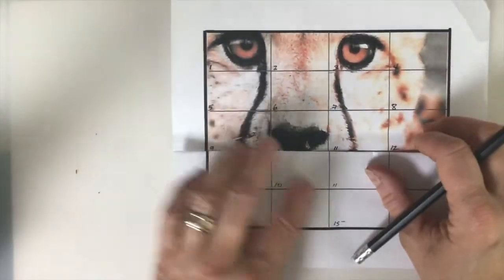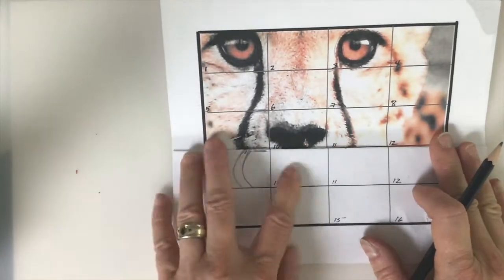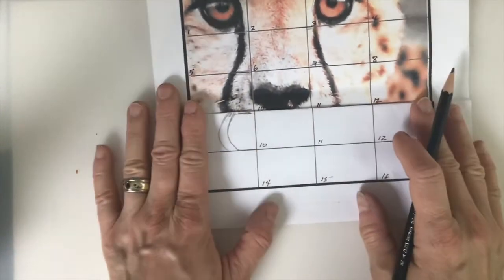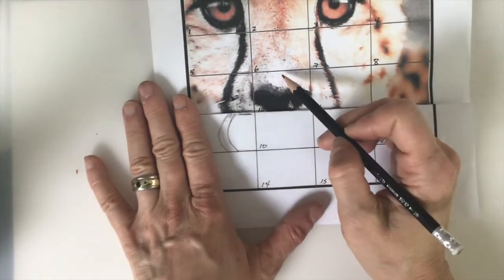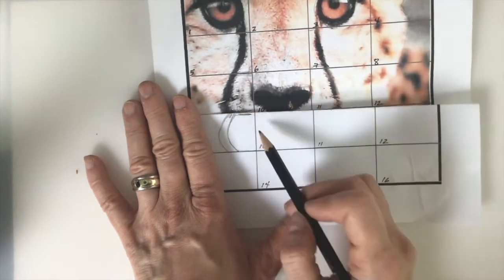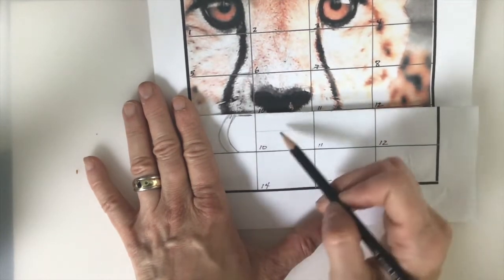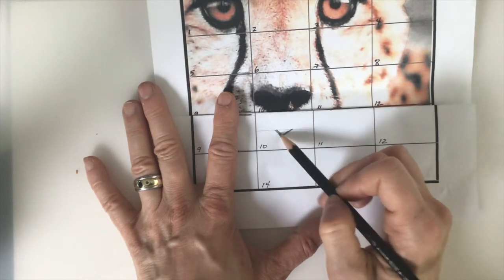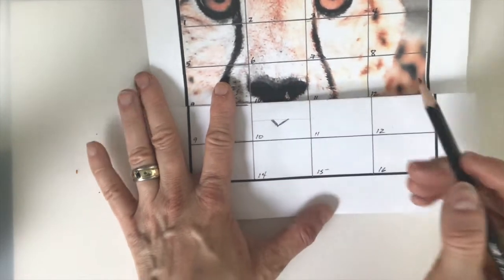Let's go over to number 10. Now this is a great shape to put in. It's kind of like a heart shape, isn't it? And that is going to be the nose. Let's look. If this is halfway down, we know that the dip is right below there. So that's a little V dip of the heart shape.